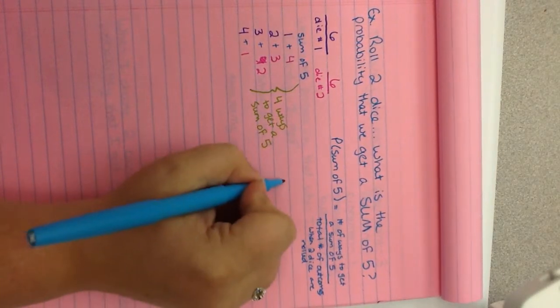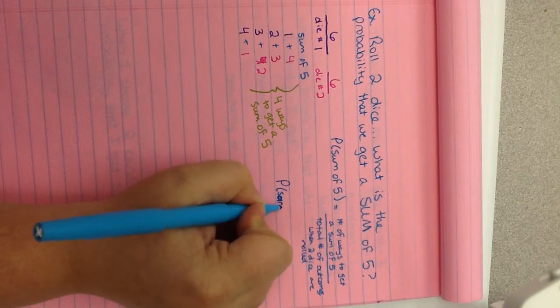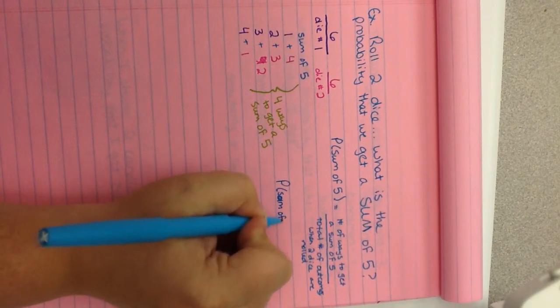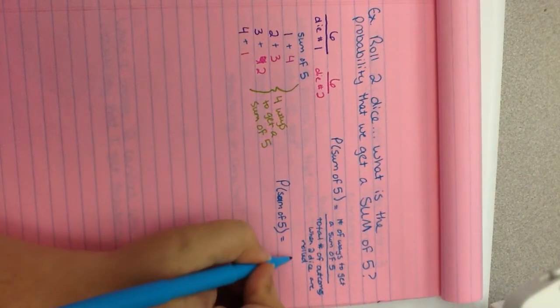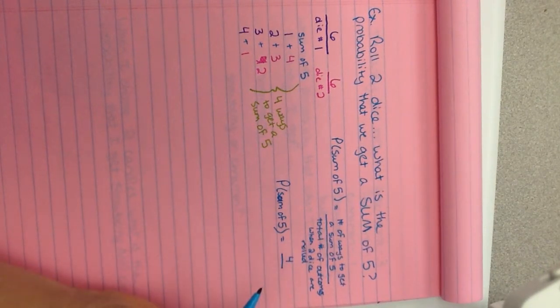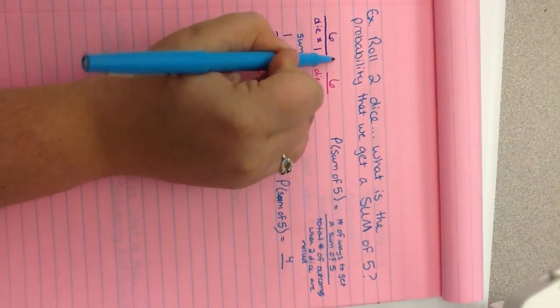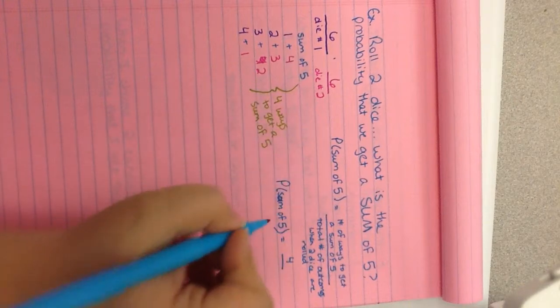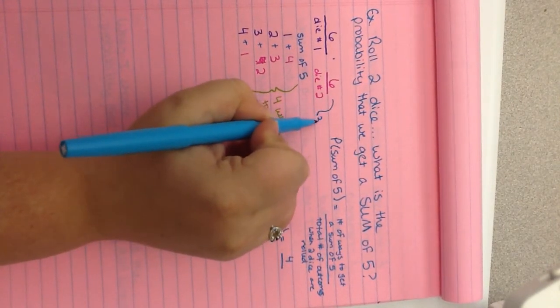Okay, so the probability of getting a sum of 5 would be the number of ways to get a 5. Well, we wrote them out there. There's 4 ways to get a 5. So what's the total number of options when 2 dice are rolled? Well, we have 6 and 6, so when we multiply those, we would get 36.